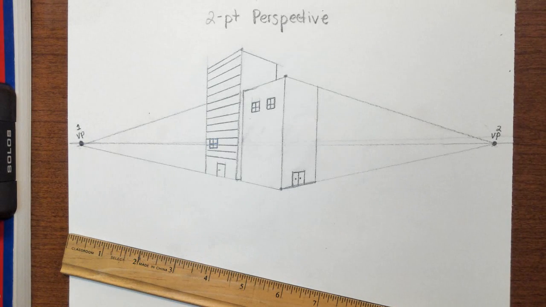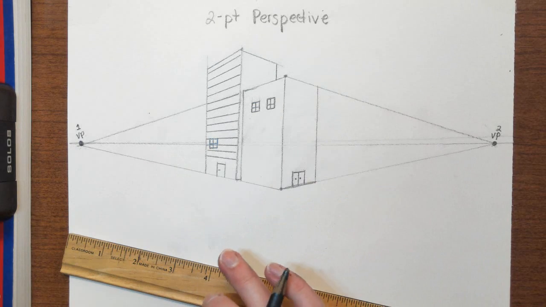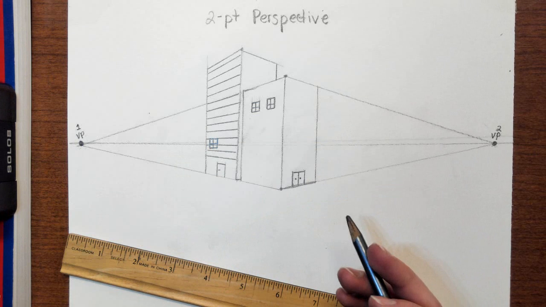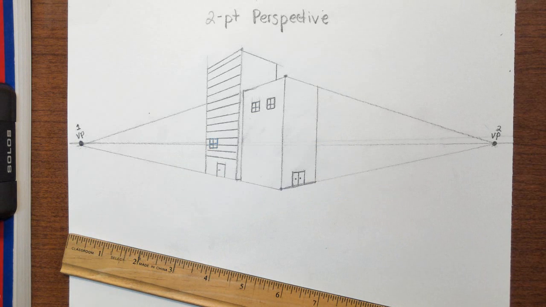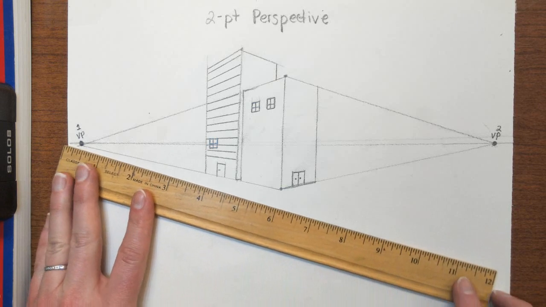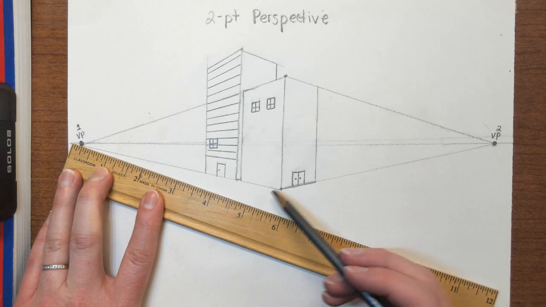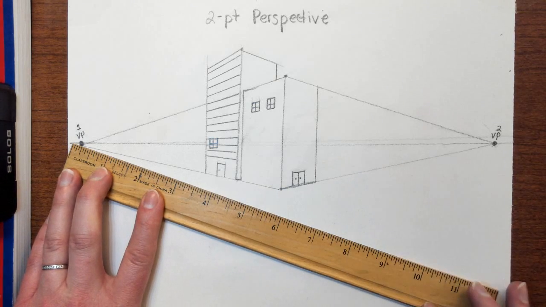So there you go. That's kind of how you get started with these buildings. Now you can make these as intricate and detailed as you would like. What I'm going to show next before we finish up this lesson is how to draw any sort of things on the street. So if I wanted to have a sidewalk here, I would just think of this as the sidewalk, the beginning of your sidewalk here.